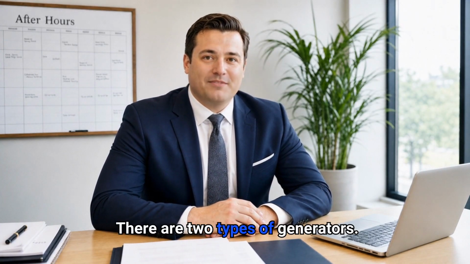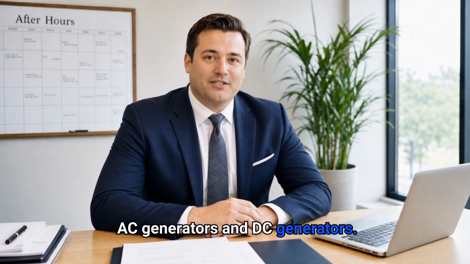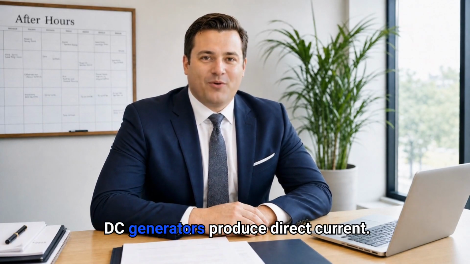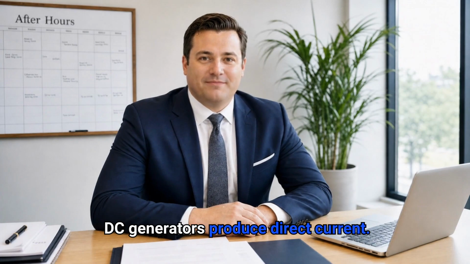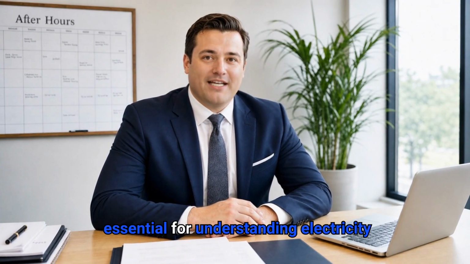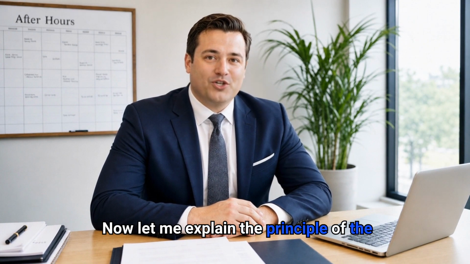There are two types of generators: AC generators and DC generators. AC generators produce alternating current. DC generators produce direct current. Understanding the electric generator is essential for understanding electricity generation.